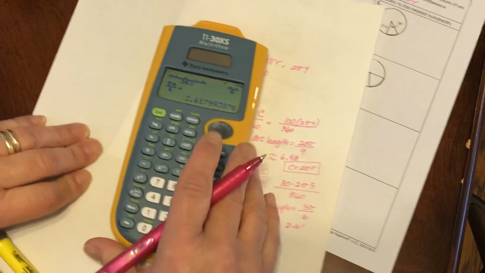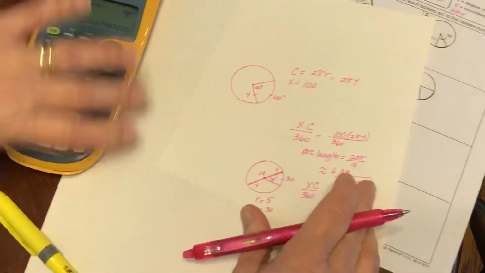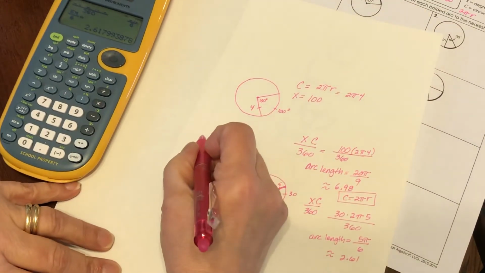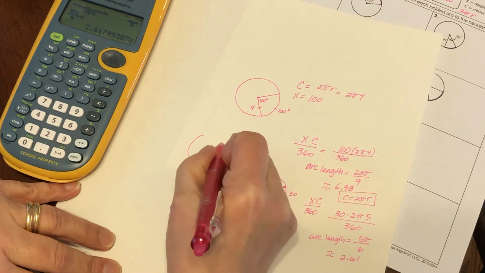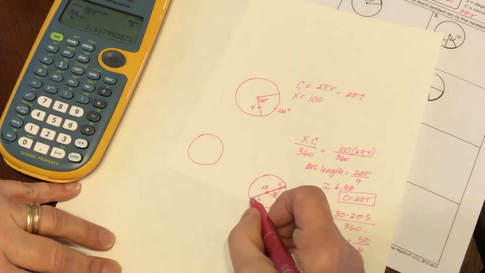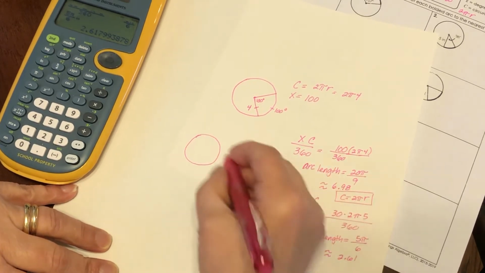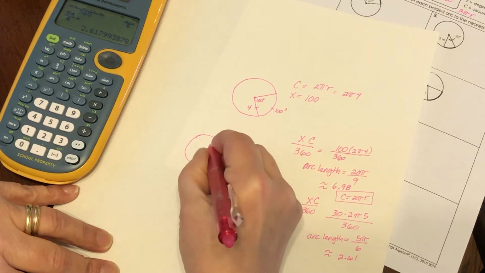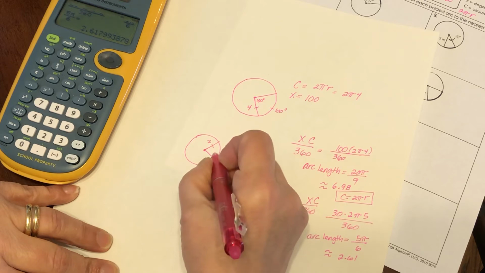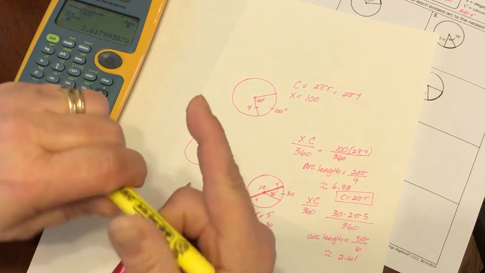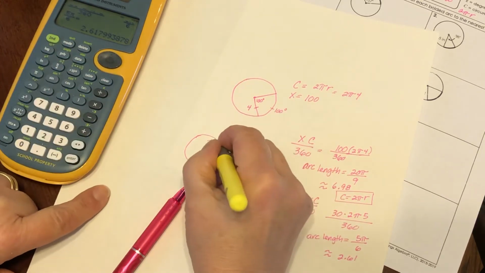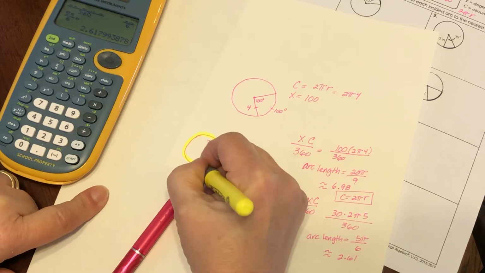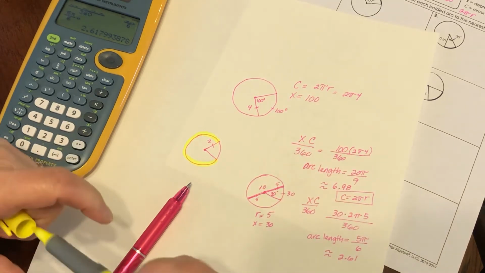So let me just do another one, because, what can they do to make it a little bit trickier for you? Well, one thing is they could give you the diameter and have you cut it in half. Another thing that they might do is give you the radius, but if they want you to find this part right here, because you'll see on the worksheet it's highlighted, it's darker, the part they want you to find.